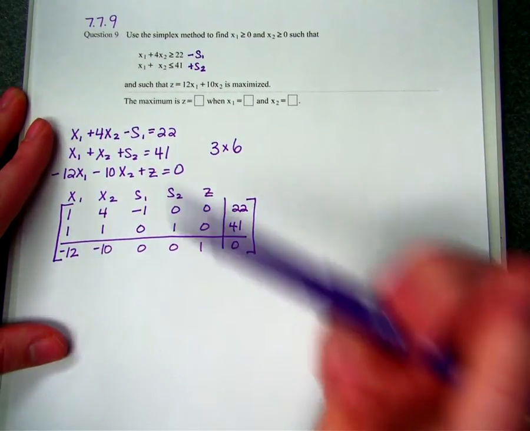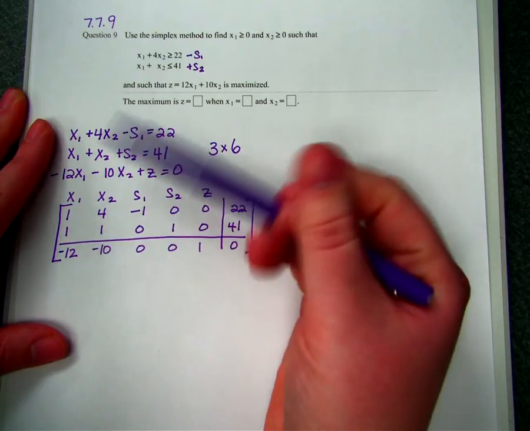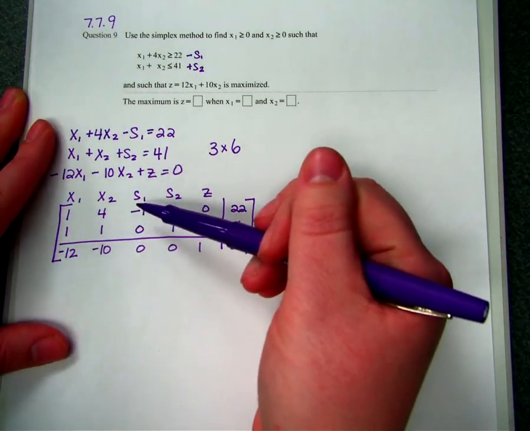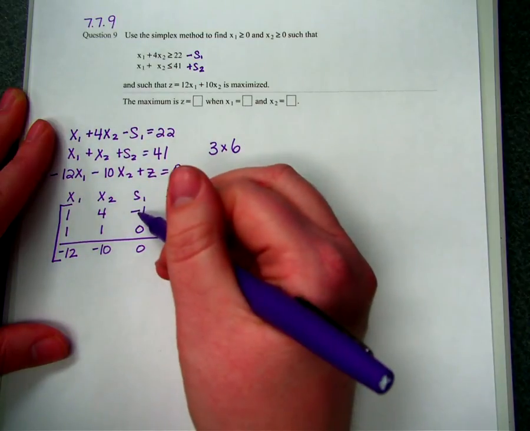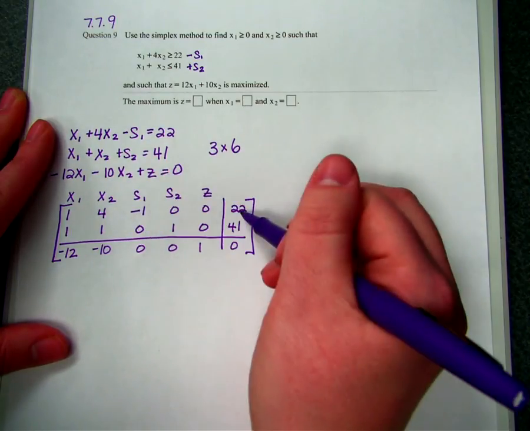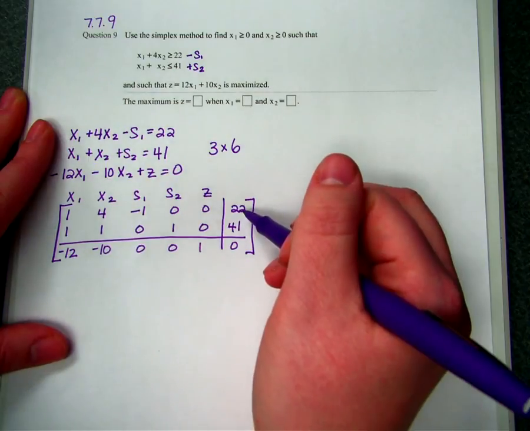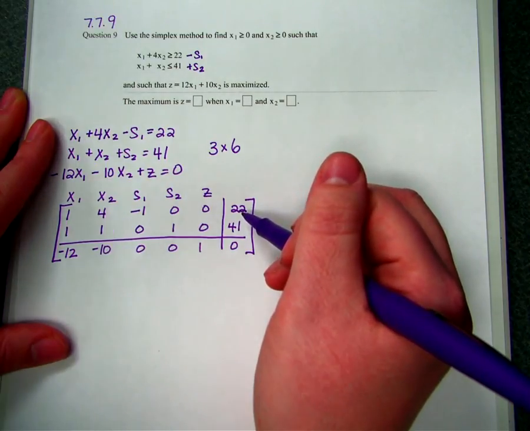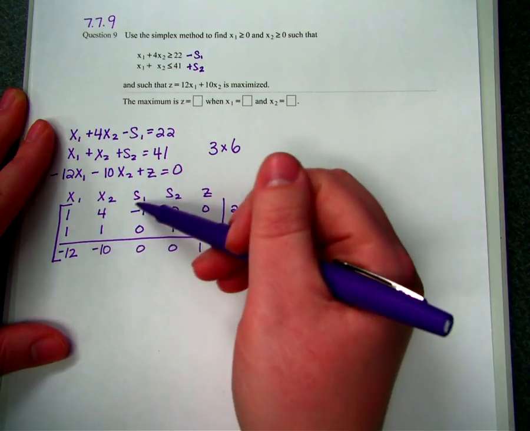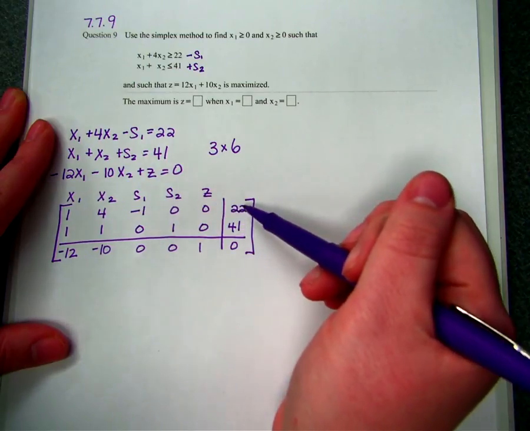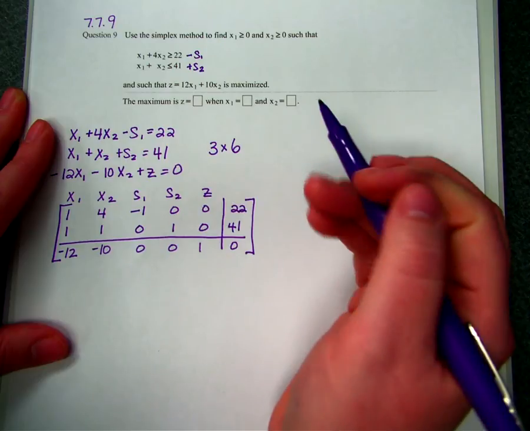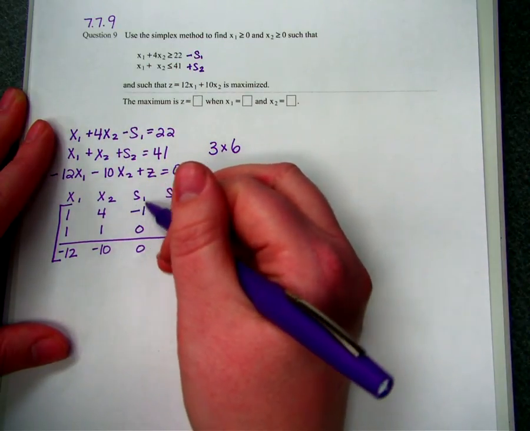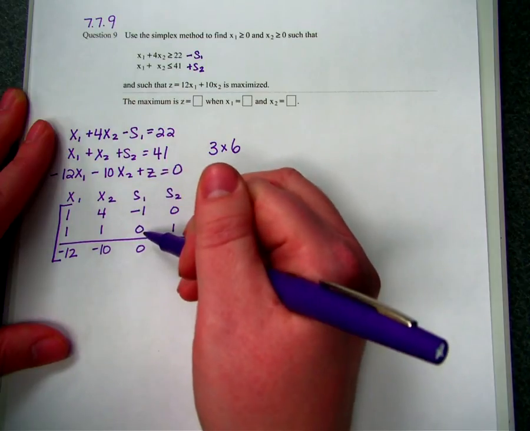And if we read our matrix right now, x1 is equal to 0, x2 is equal to 0, and s1 is equal to negative 22. And this is a problem. We have s1 equal to negative 22, which means one of our basic variables is negative and yields a negative solution. This cannot happen.